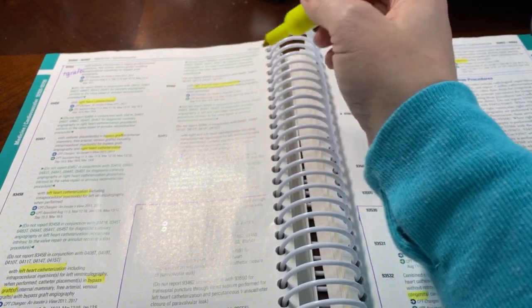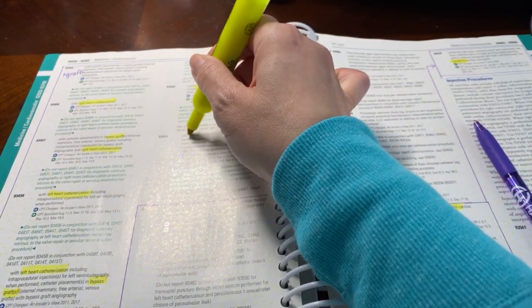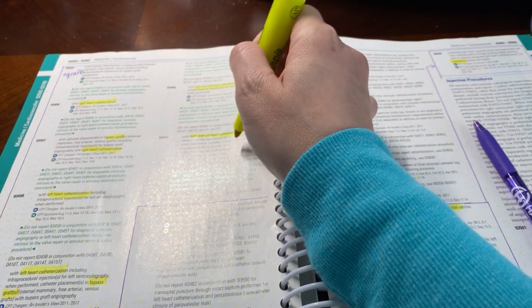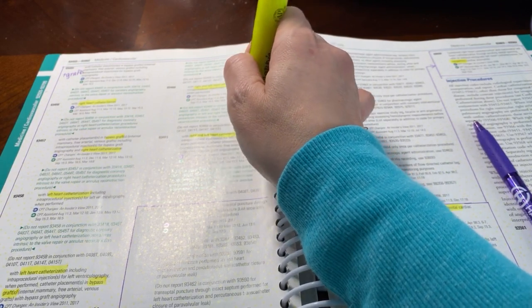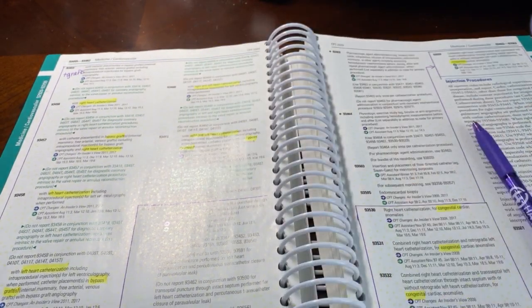And 93461 is your combined left and right heart catheterization with your bypass grafts. So let me see if I can pull my, I should have this ready.